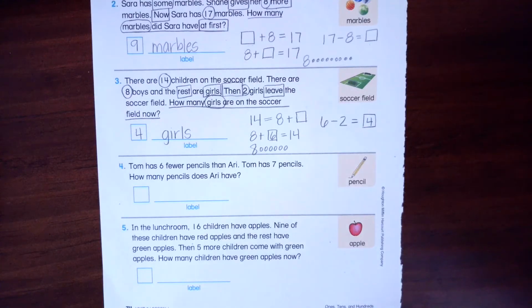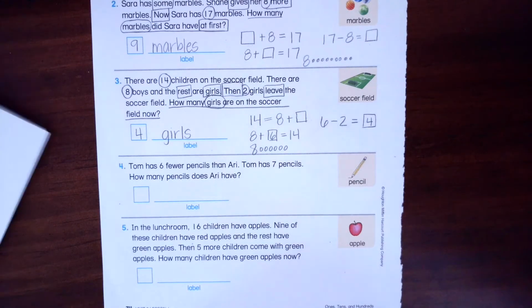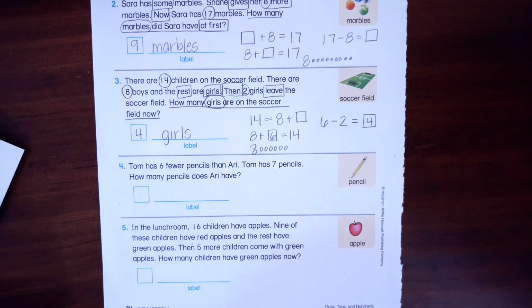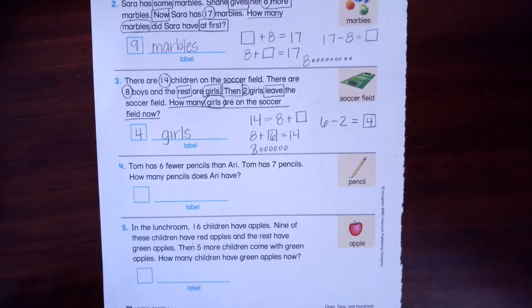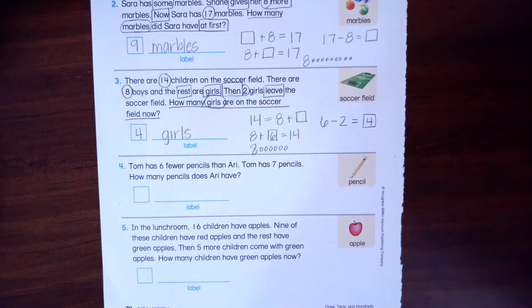Okay, friends, 2 more problems to do. Number 4, it says Tom has 6 fewer pencils than Ari. Tom has 7 pencils. How many pencils does Ari have? So, my question to you, is this a comparison bar problem? If you said yes, you are correct.